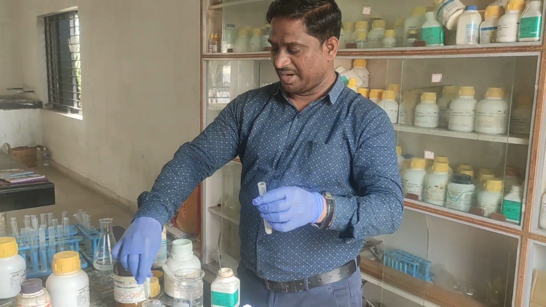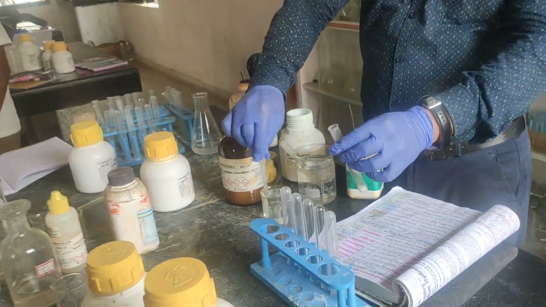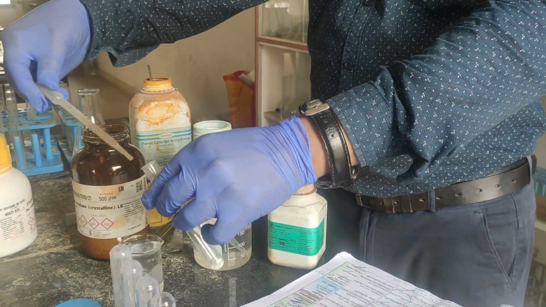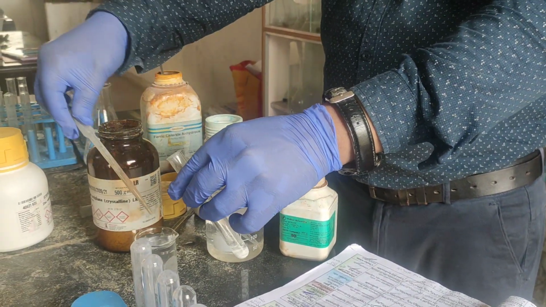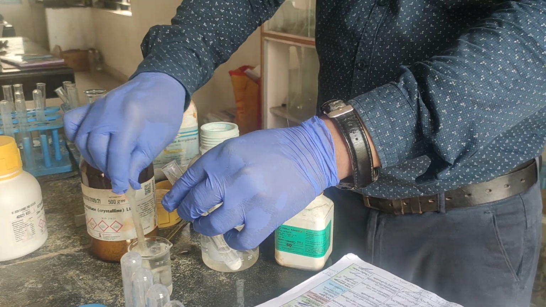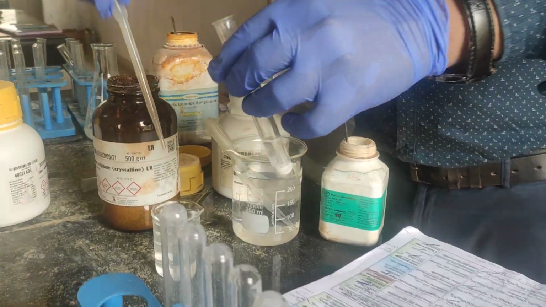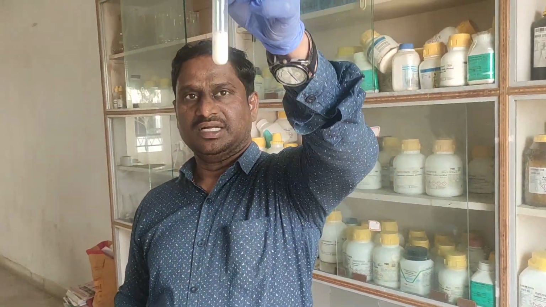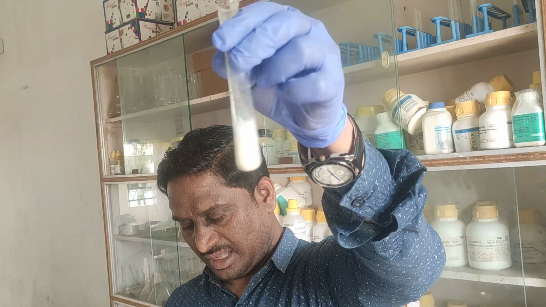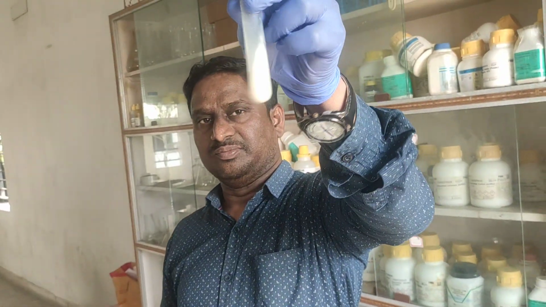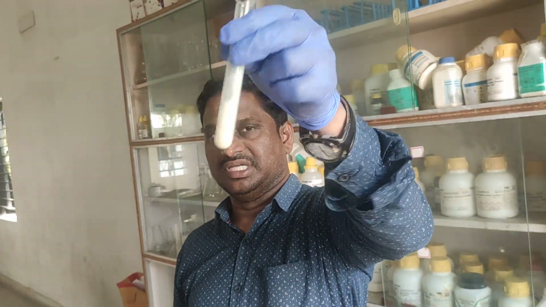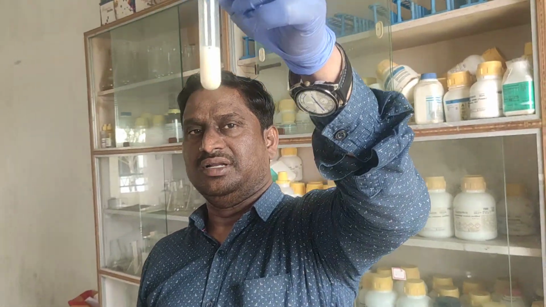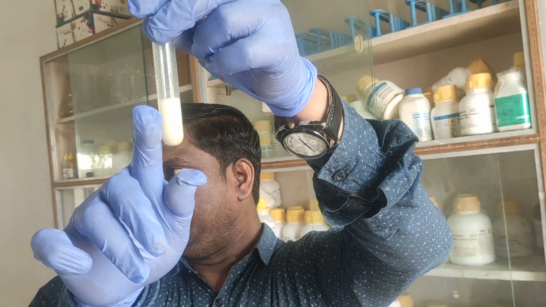Now see, I am adding the base. This is NaOH. I am adding NaOH drop by drop, taking the dropper and adding. So you will be getting chalky white, and this is soluble. So if you shake, you will get chalky white like this. And if you add slowly, the precipitate also will not be there. If you gently shake this test tube thoroughly, you can't see any precipitate. See how the chalky powder will be there.